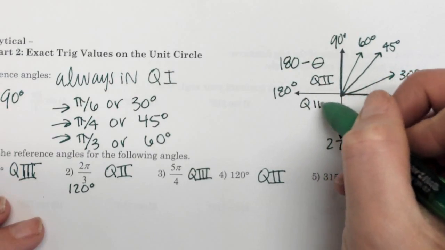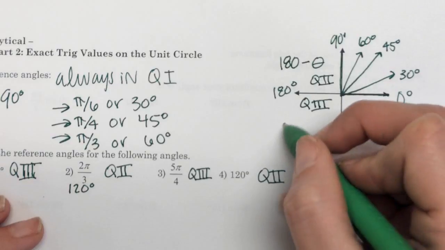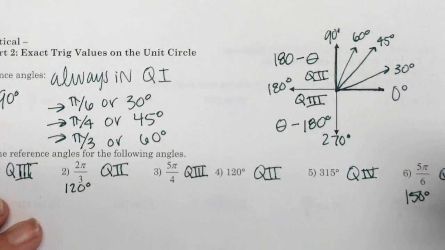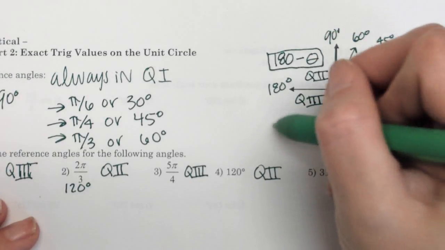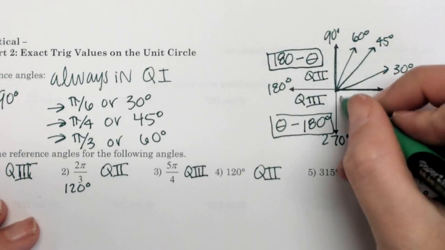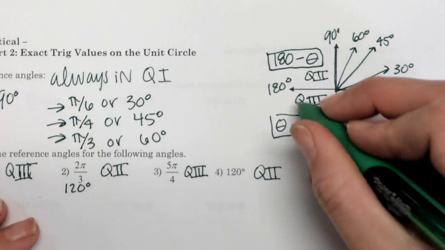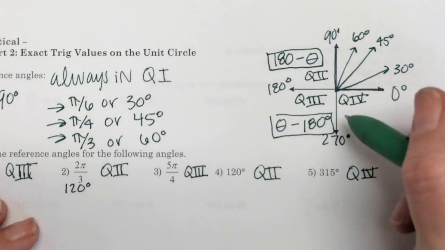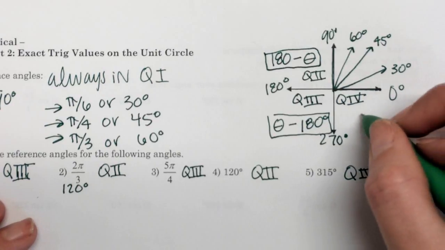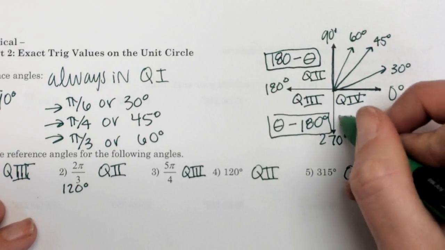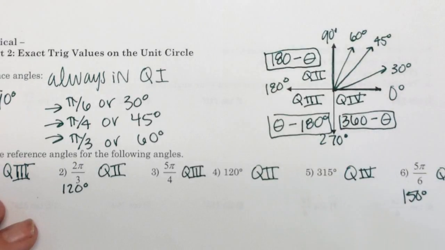For quad 3, to find the reference angle, you will do theta minus 180. So that degree minus 180. Why would you use theta minus 180 for quad 3? Because all of these are bigger than 180. That's why we have to subtract 180 from it. And then for quadrant 4, it's always going to be 360 minus theta to find the reference angle.